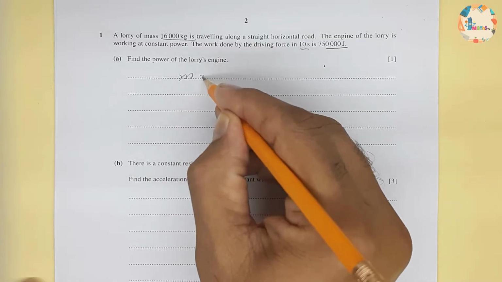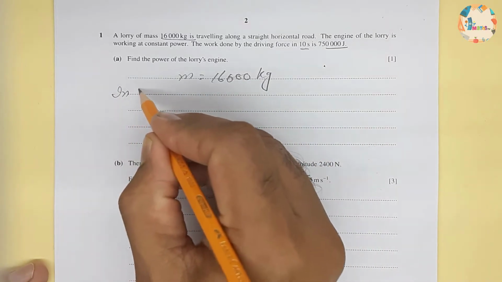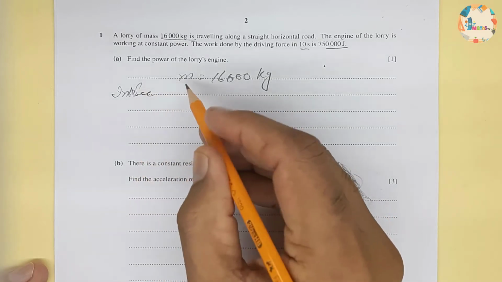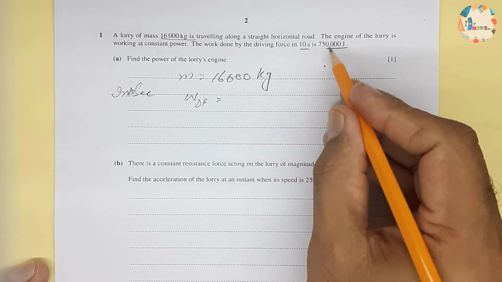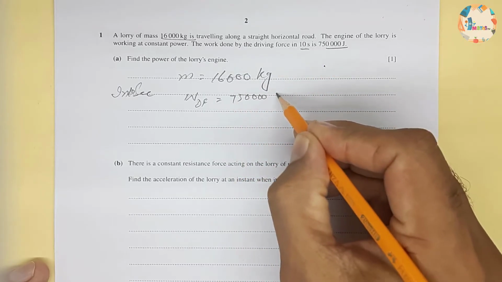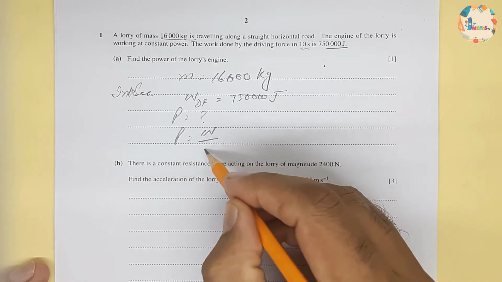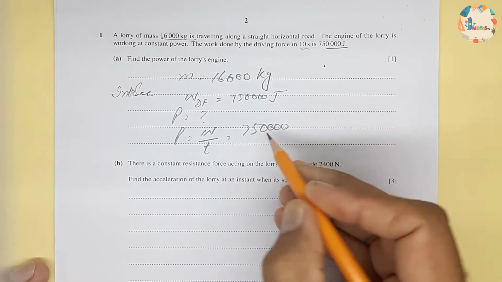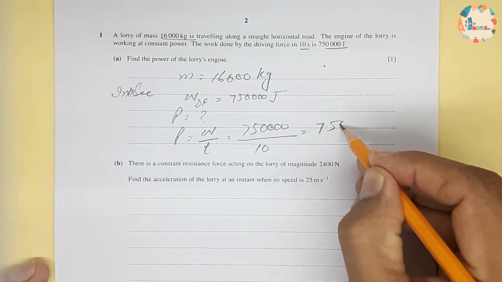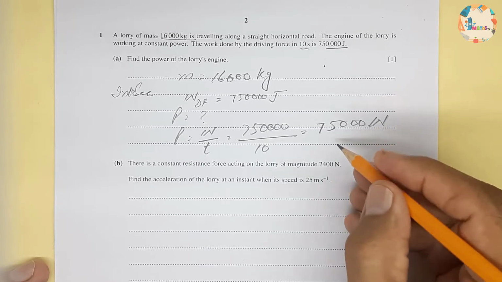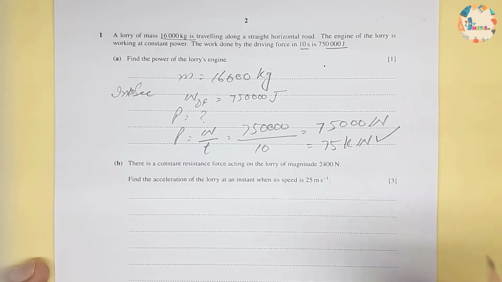Mass is provided. Mass will be equal to 16000 kg, and in 10 seconds, work done will be basically the driving force, which is provided, which is 750000 joules, and power we have to find, and we know power is equal to work done over time. This will be equal to 750000 divided by time, which is 10 seconds. So power will be 75000 watts, and we can write this as the answer, or it can be 75 kilowatts. So this will be our final answer.